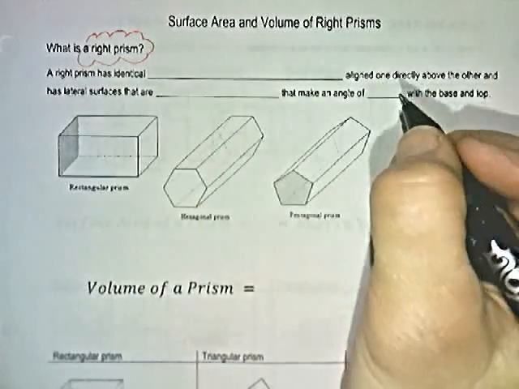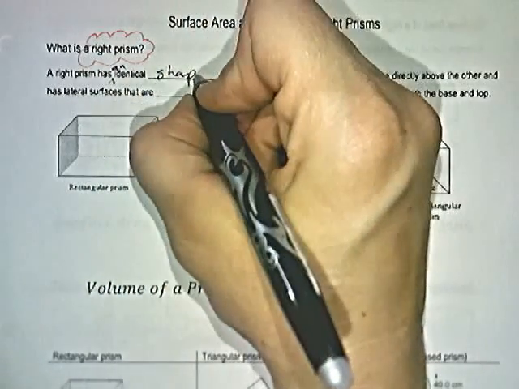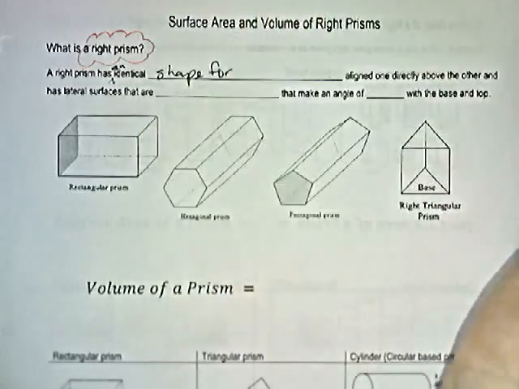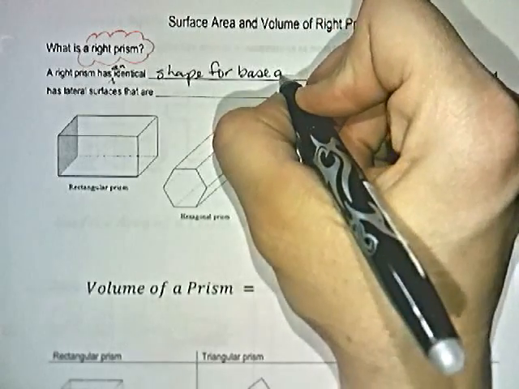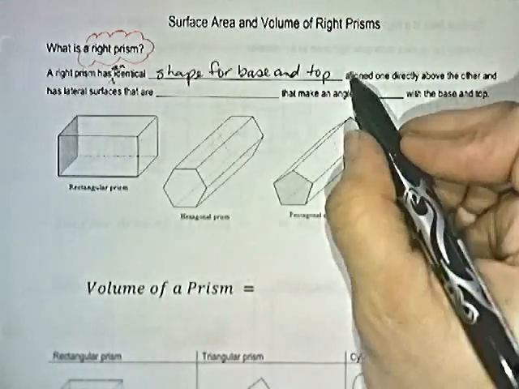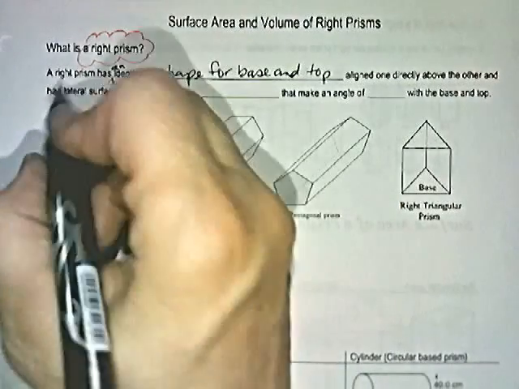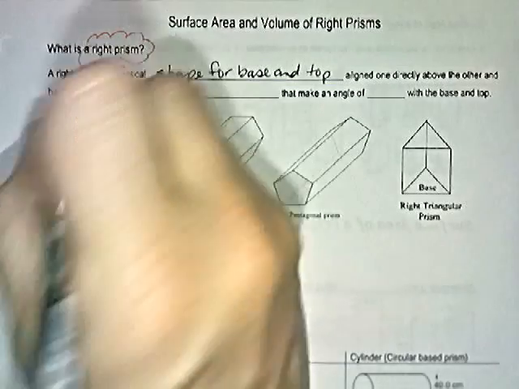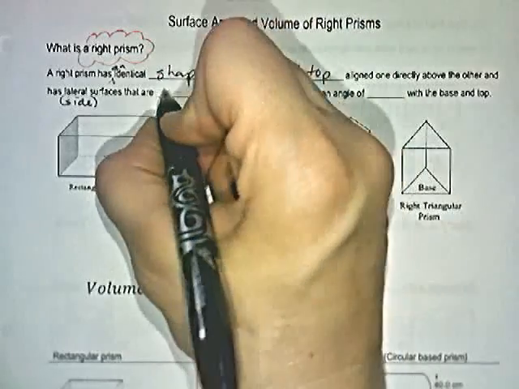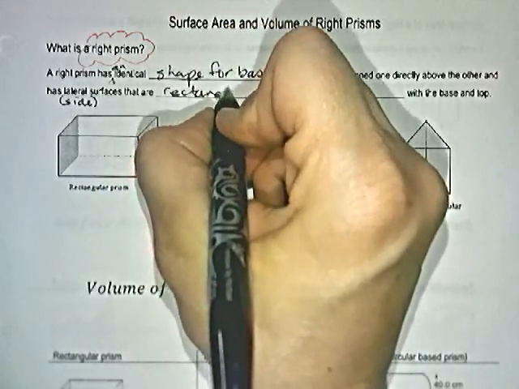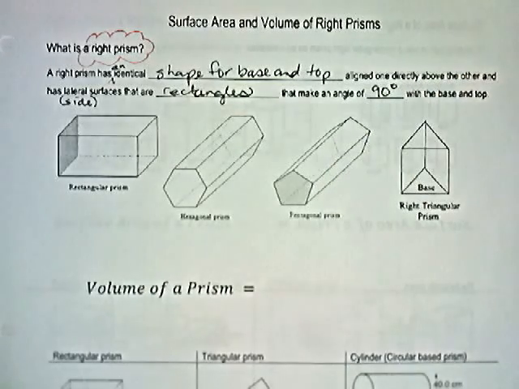A right prism has an identical shape, top and bottom. We call that bottom the base. So an identical shape for the base and the top that are aligned one directly above the other, and it has lateral surfaces. Now that means side surfaces. Lateral means right next door to the side. Surfaces that are rectangles that make angles of 90 degrees with the base and the top.